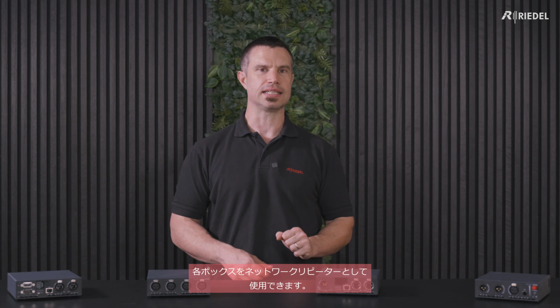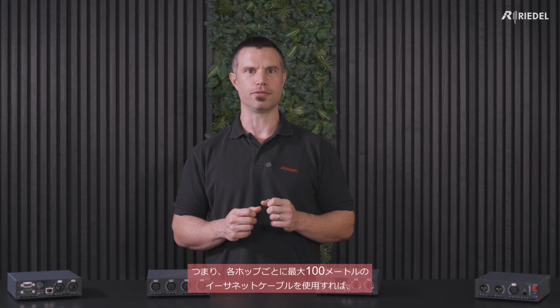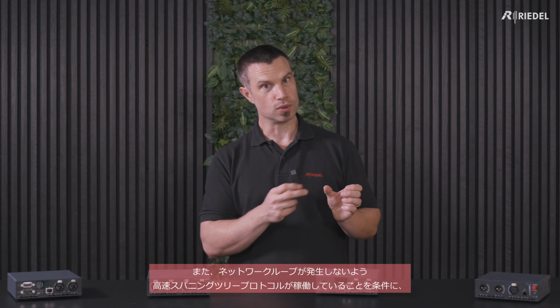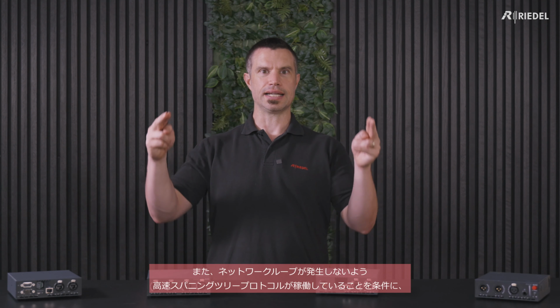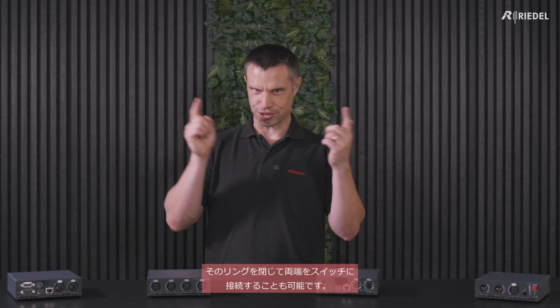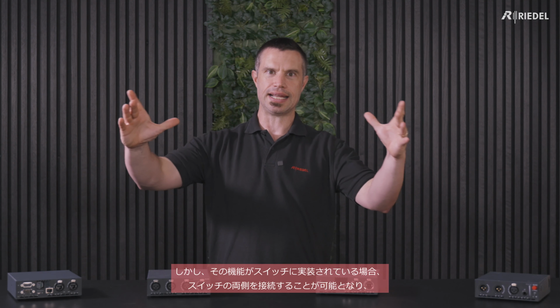Now, what we can also do with the StageLink boxes is use each box as a network repeater. So that means with up to 100 meters of Ethernet cable for each hop, we can start linking them together, daisy chaining them. We can also close off that ring to connect both ends into the switch, on the condition that you have rapid spanning tree protocol up and running to ensure you don't have any network loops. But if that is implemented in your switch, then you can connect both sides of it and that will give you a load of redundancy.